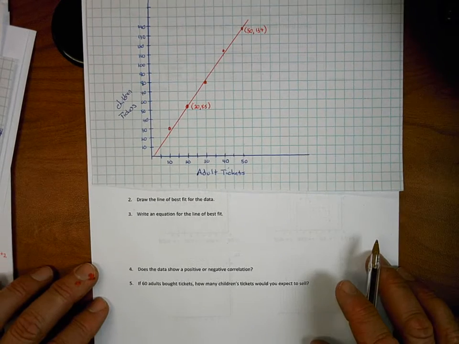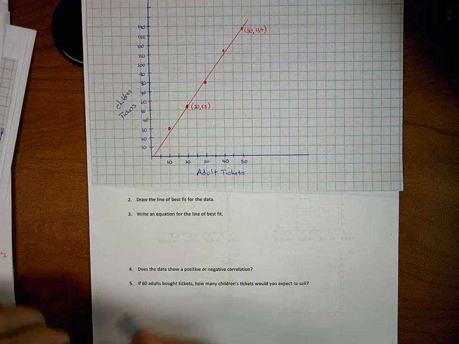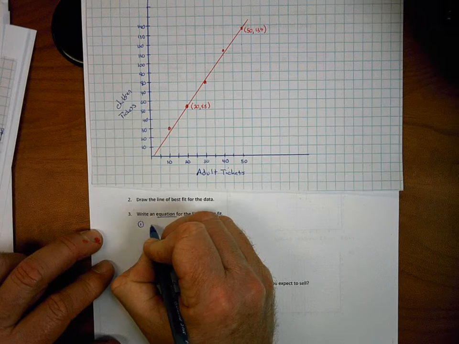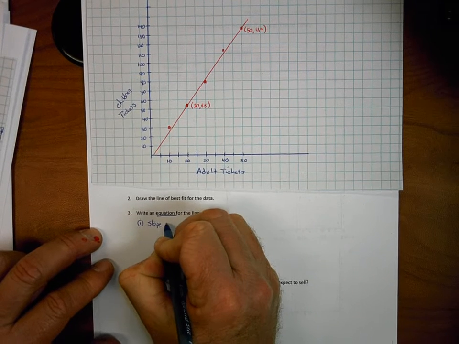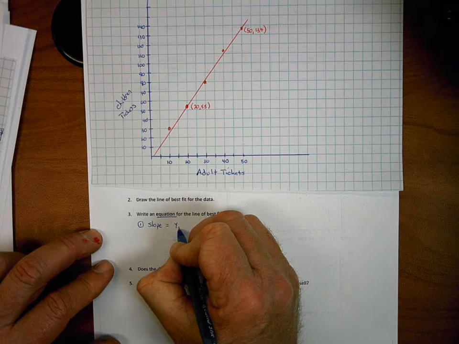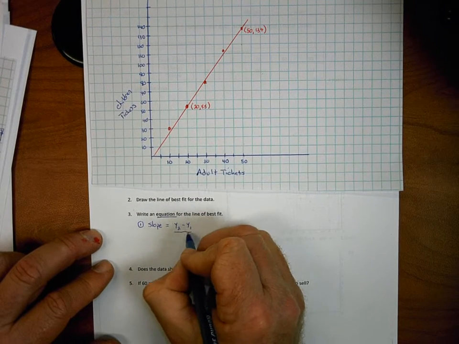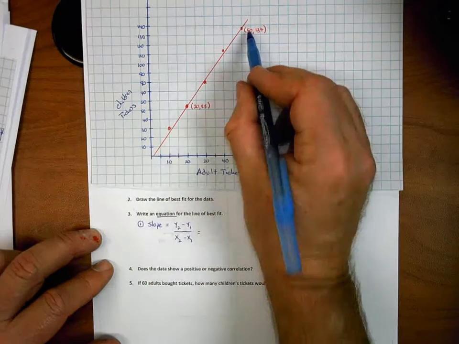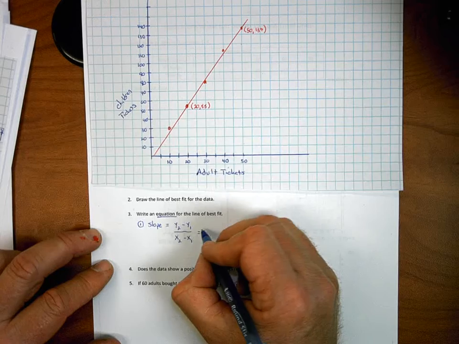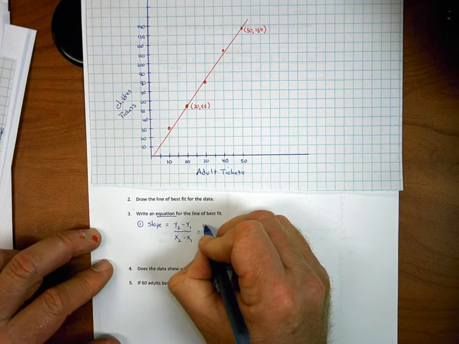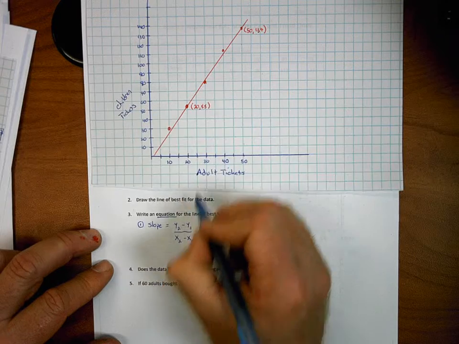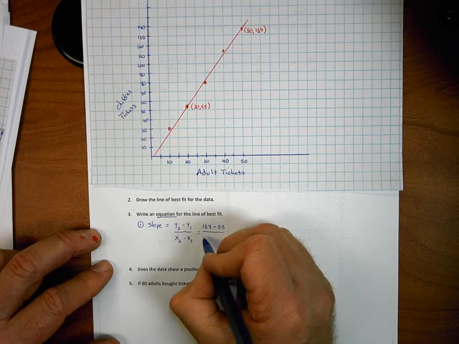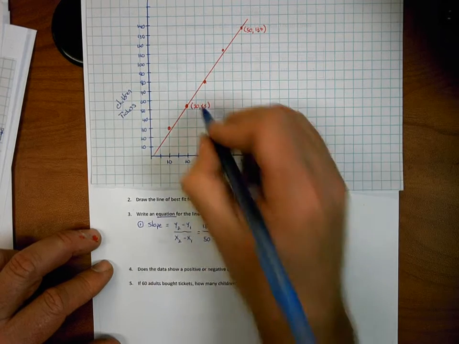All right, number 3 then says write an equation for the line of best fit. Okay, all right, so in order to write an equation, it's going to be a two-step process. The first step is I'm going to find the slope. So I'm going to use the slope formula, which is y2 minus y1 over x2 minus x1. Okay, and then I'm going to use these 2 points right here and their values to help me find slope. 137 is going to be my y2 value minus my y1 value, which is 55. And then I'm going to go over x2 value, which is 50, minus my x1 value, which is 20.